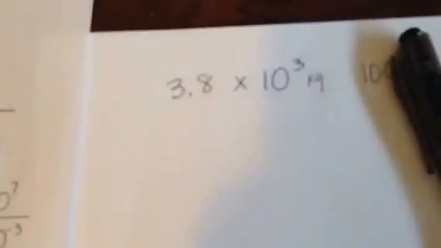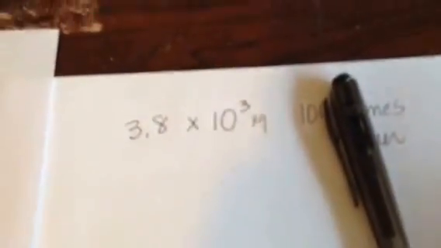Alright, that's a little ambitious with a negative exponent, so what I'm going to do is give you that same example using a positive exponent. So I rewrote it out here using a positive exponent, and then we need it to be 100 times heavier than that.